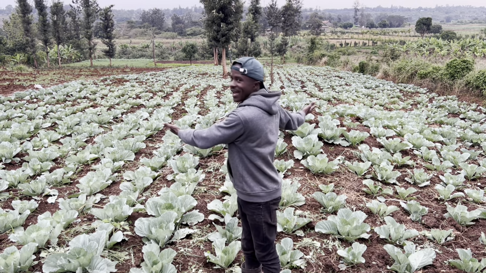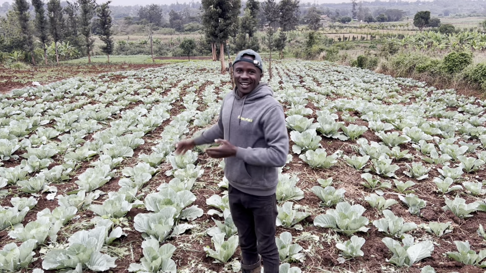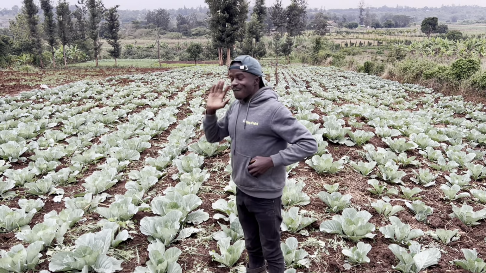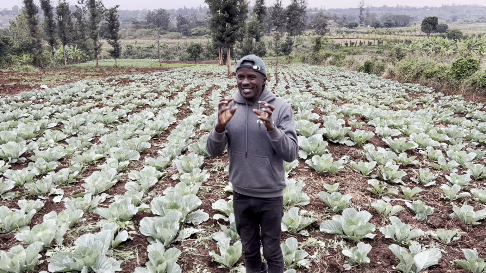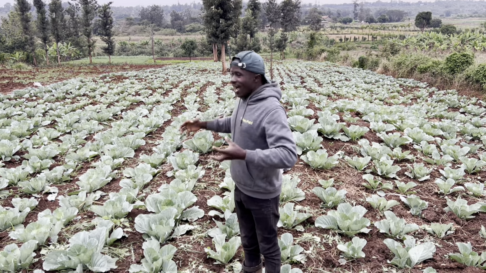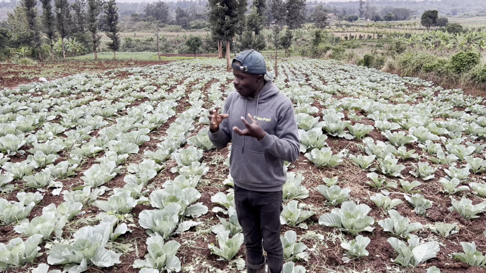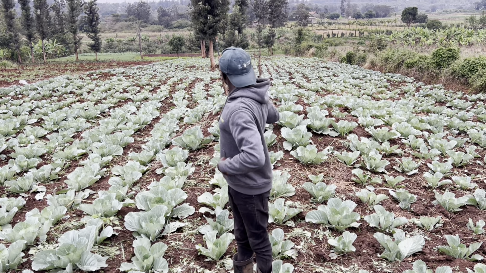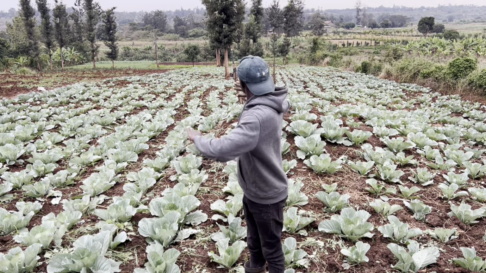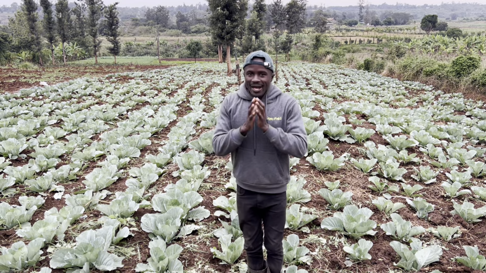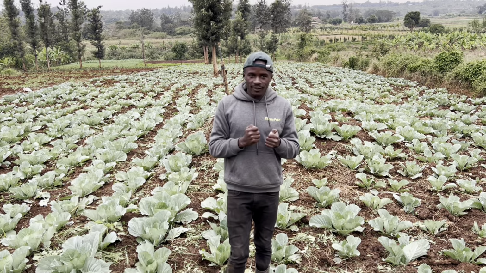Here are my 3,000 pieces of cabbage. As you can see, I've been able to maintain a very good number. I've been able to maintain the sizes, in terms of how wide they are and how the formation is, even the color. I have been able to have uniformity in the whole field, and this is because of the approach of the things that I've done.